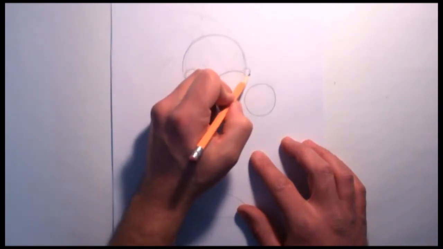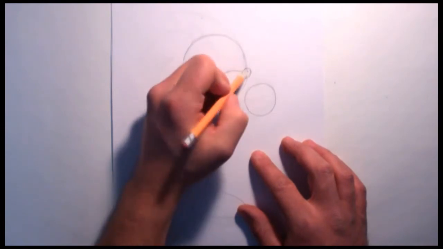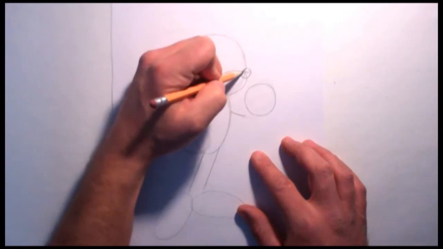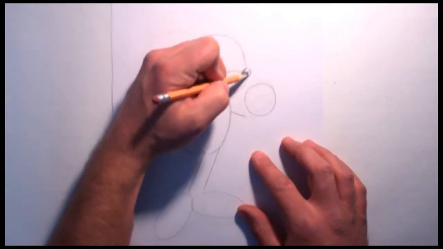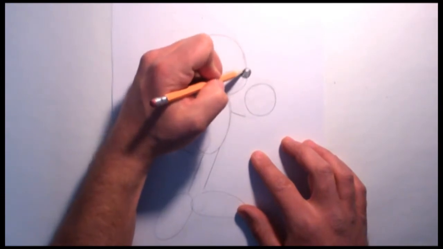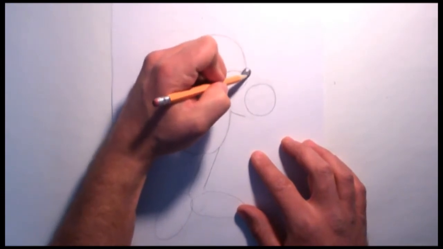He's got this little small nose, so we're going to bring in this nose here, and we're going to create a little reflection on the end of his nose, and we're going to shade this nose in. It's always good to leave a little reflection on the tip of his nose.